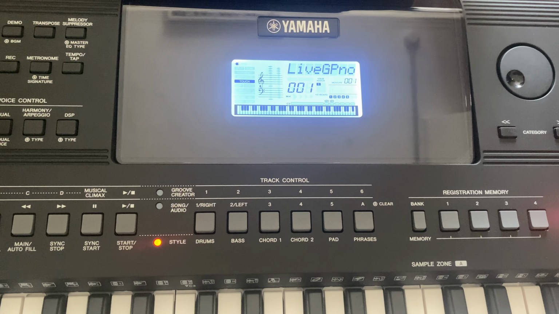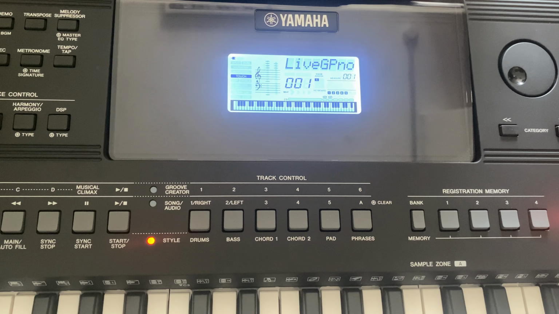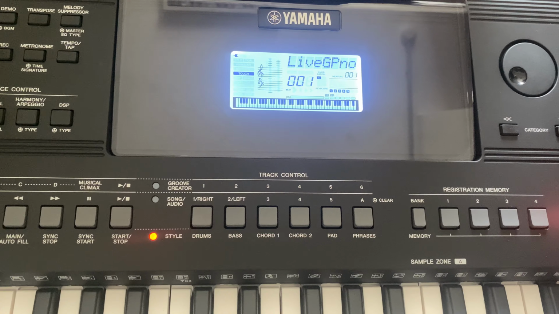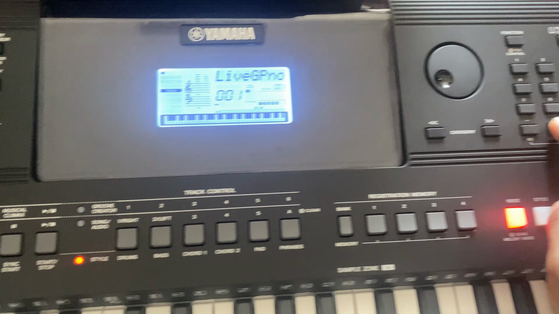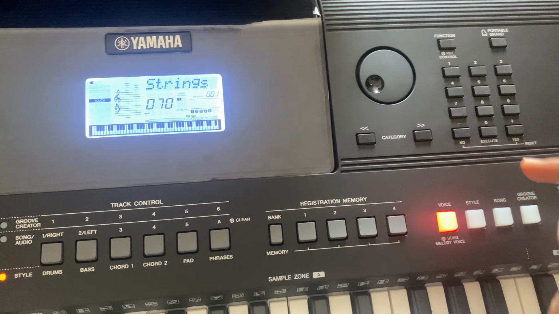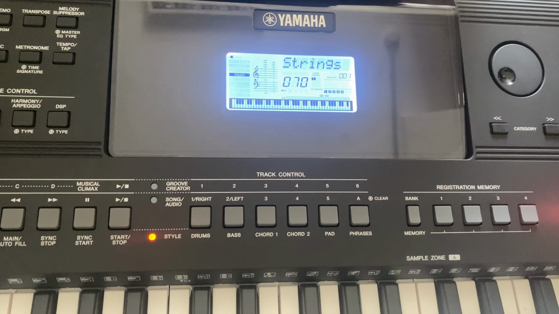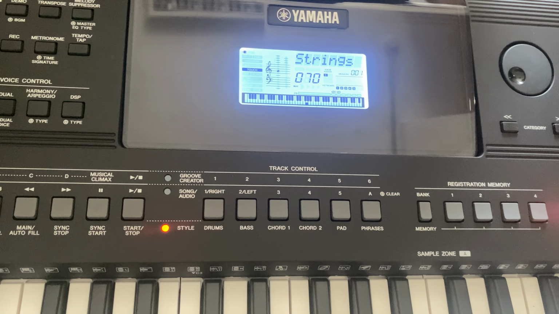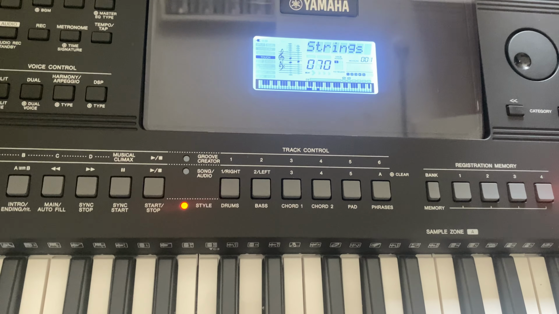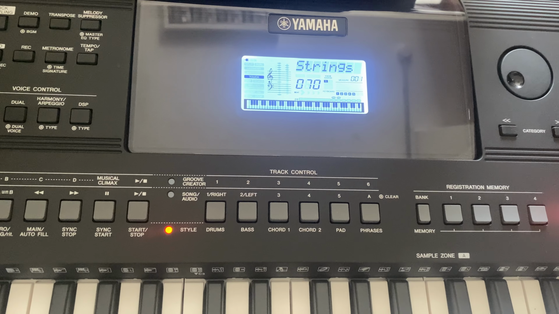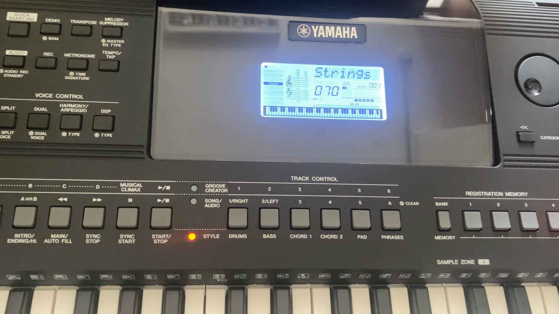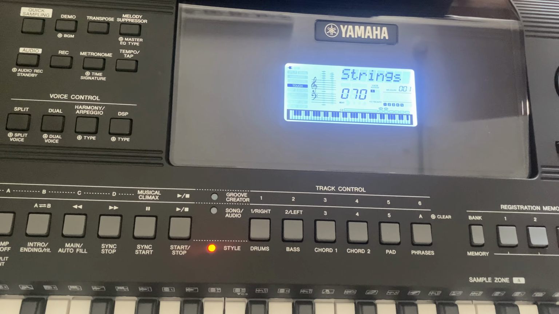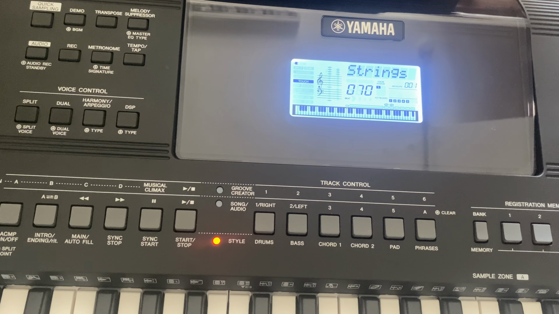Let's go to strings as our main voice. My strings is at 070, so then we have strings. So this is strings. Now let's dual it with something. I want to dual it with clean guitar.